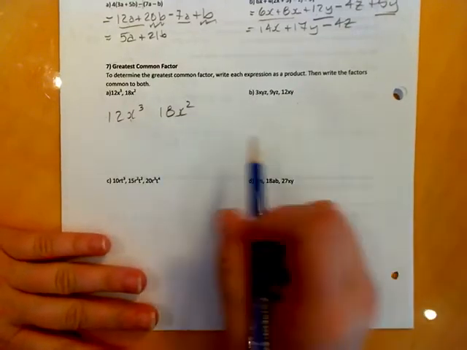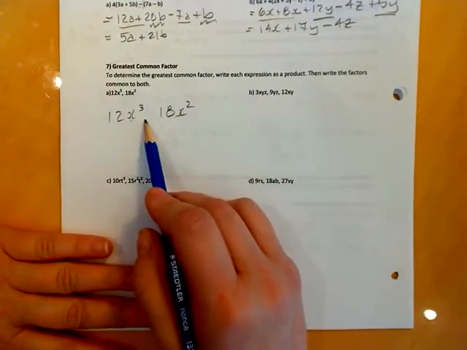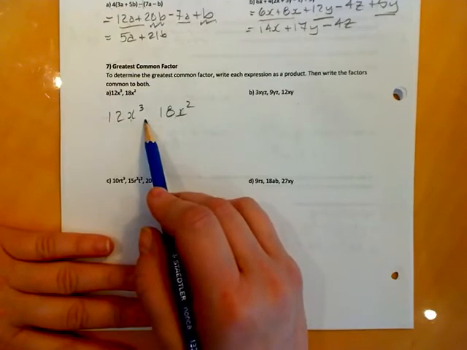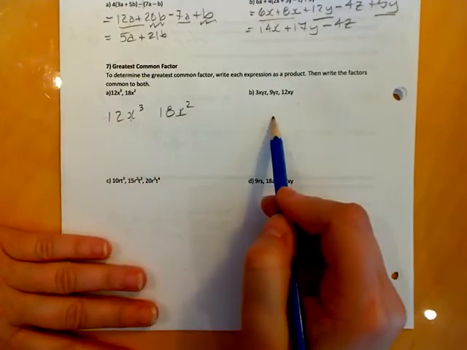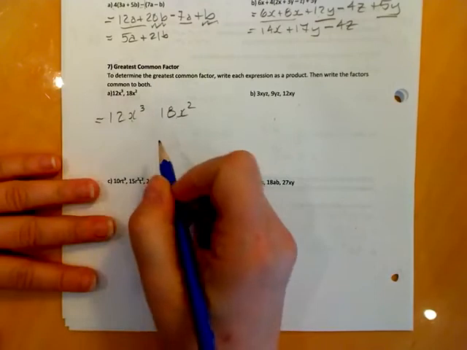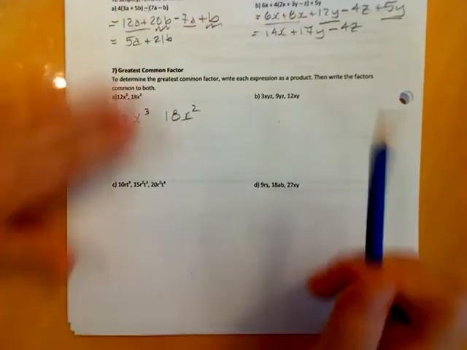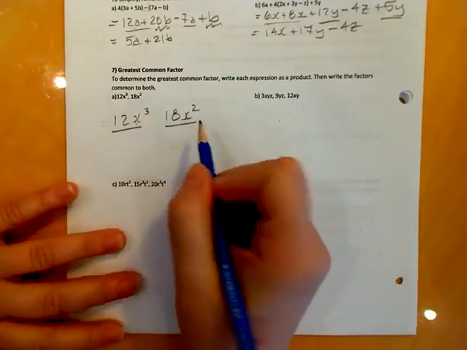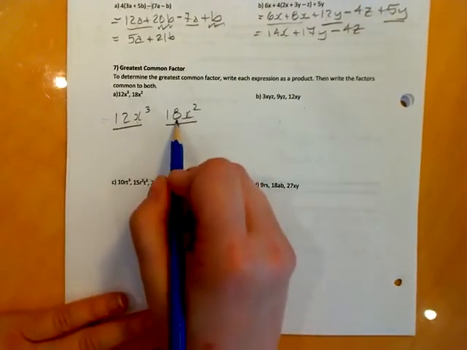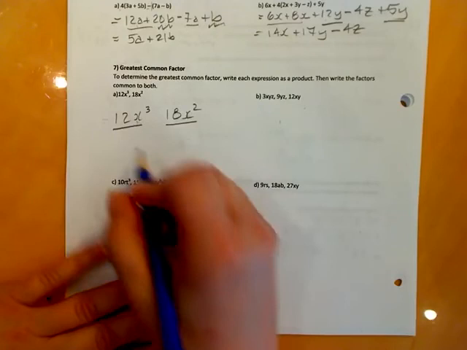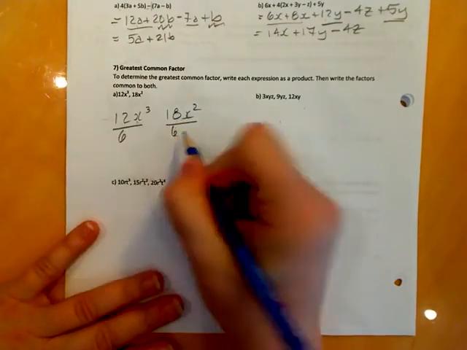So let's do this the division way, and let's do this into factors, just so you can see the two ways of looking at it. So if I look at the dividing way, well, what number goes into 12 and 16, the highest number? Well, if you know your 6 times tables, you'll know it's 6.